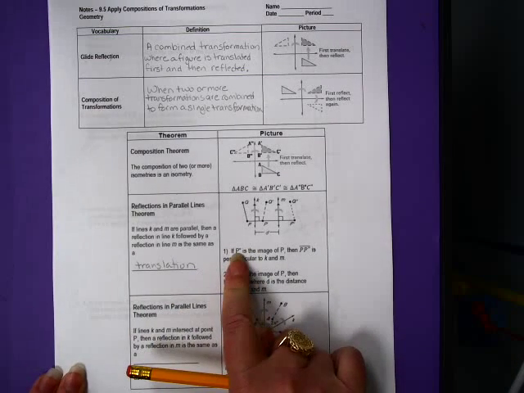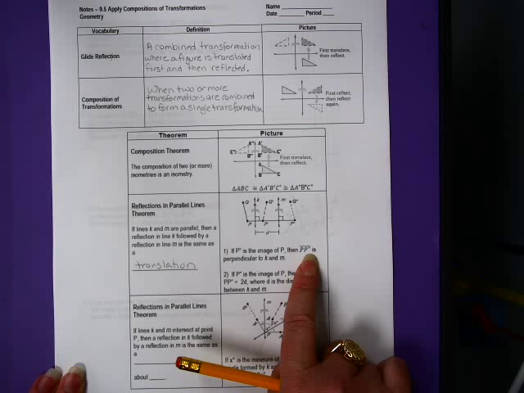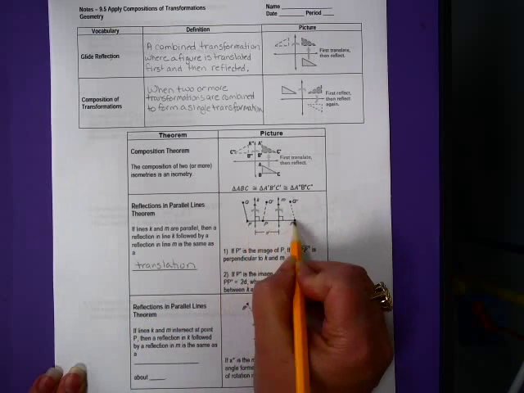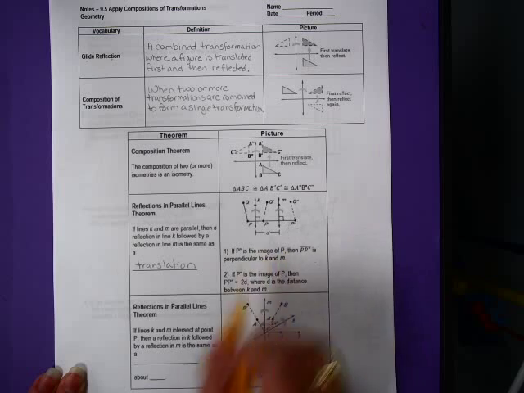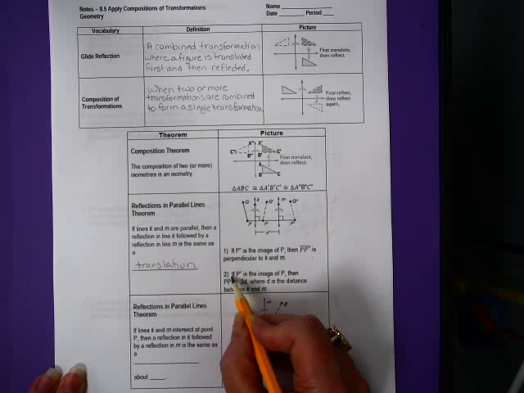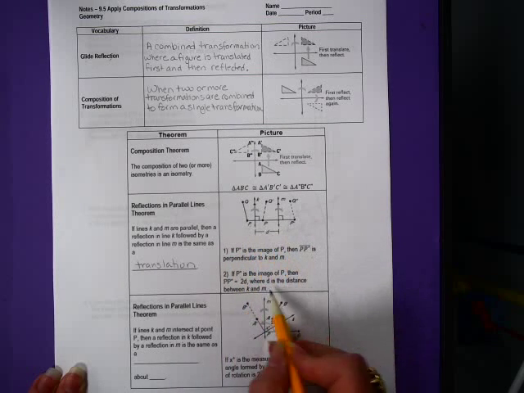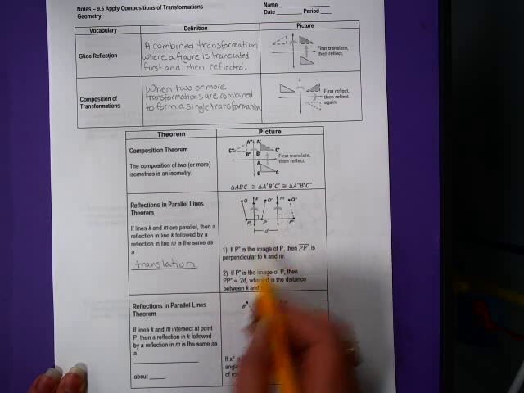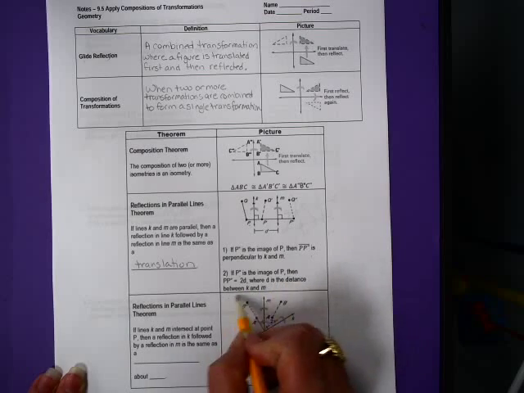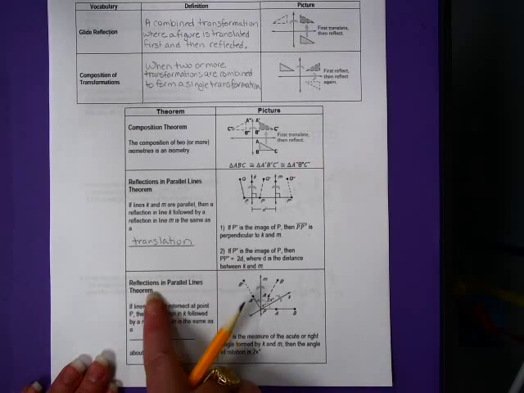All right, and then P double prime is the image of P, and the segment from P to P double prime is perpendicular to both K and M. These are facts that we know. And then this segment here, from P to P double prime, is going to be 2D, where D is the distance between K and M. Okay, so that is the reflections in parallel lines theorem.